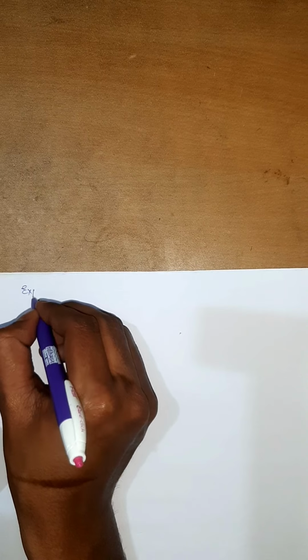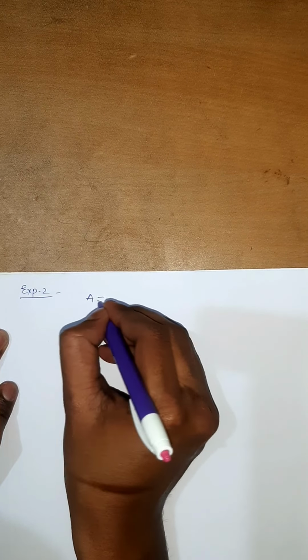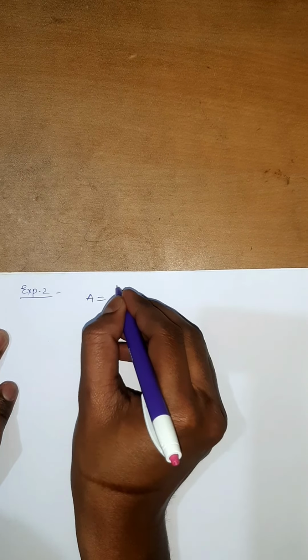Now we can take another example. Example 2. A matrix A equals to 4, 1, 2, 6, 3, 0, 5, 7, 8, 6, 4, 3.